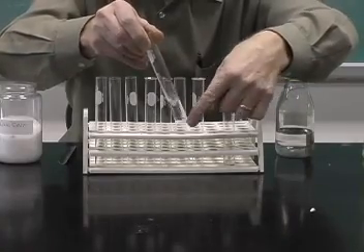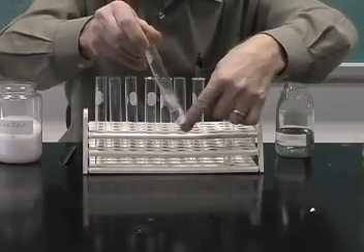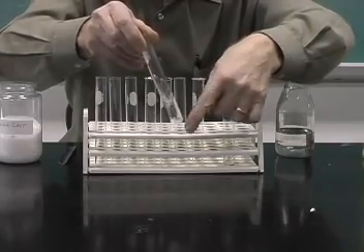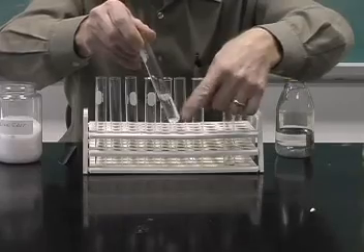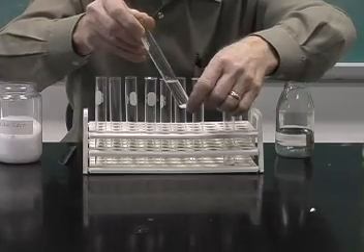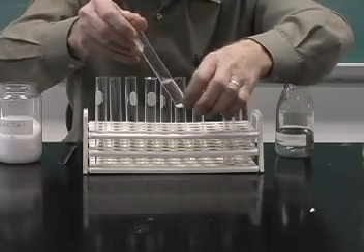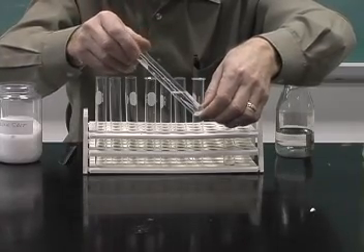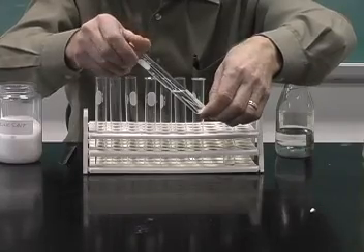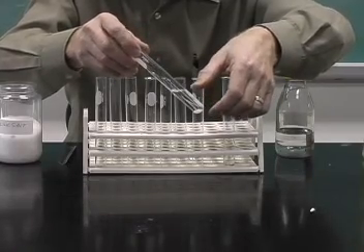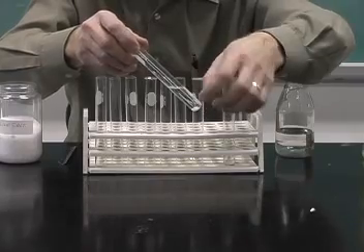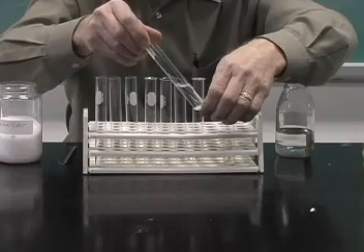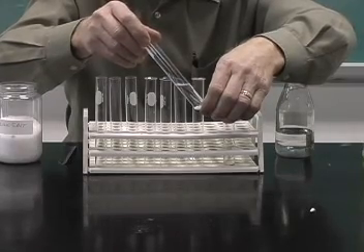In this case, though, the pickling salt is not dissolving very well. And so we have two phases present. We have the liquid phase and we have the solid phase at the bottom. And so we have a heterogeneous mixture. We can actually see the two different things that we have present: the liquid, the methanol, and the sodium chloride.